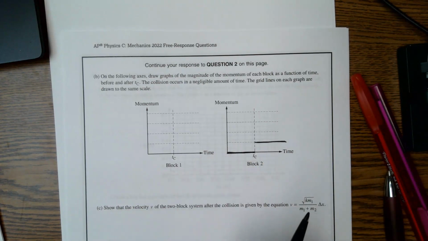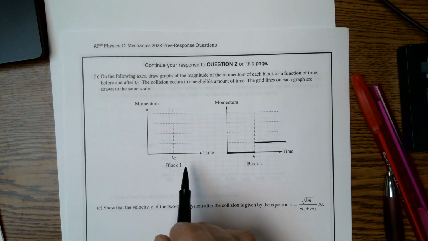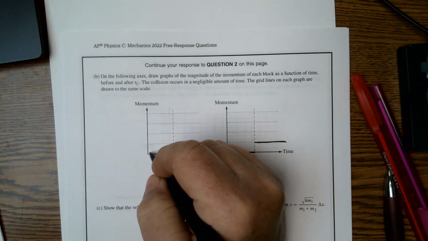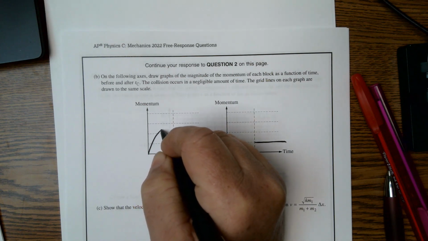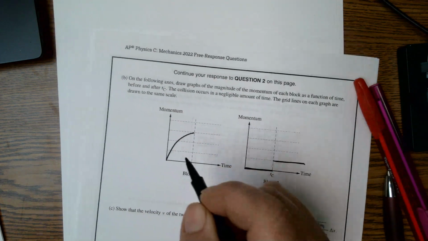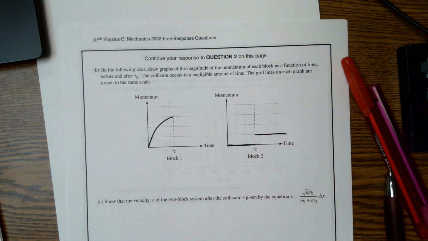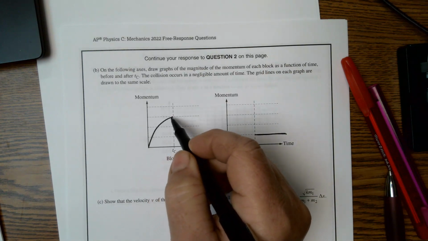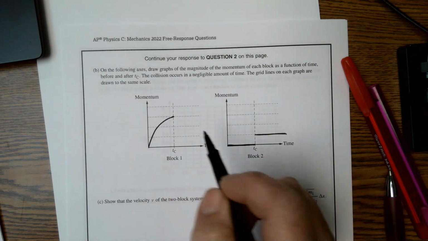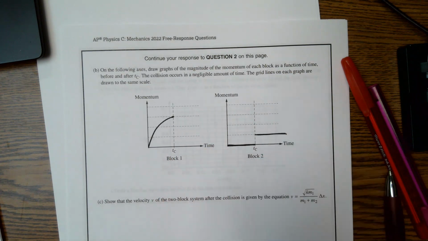Block 1, however, before the collision is going to have momentum. His momentum goes up, and it goes up big at first, and then not as much, not as much, until I get here. That's the spring, because the spring is pushing really hard at the beginning, so it's changing its momentum fast. But then as we go along, the spring pushes less and less because it's compressed less and less, so we get a lesser change. So the change in momentum, which is the slope, gets smaller and smaller. But once I hit that collision, boom, I have a smaller amount of momentum.